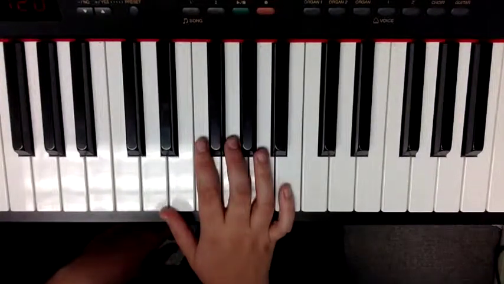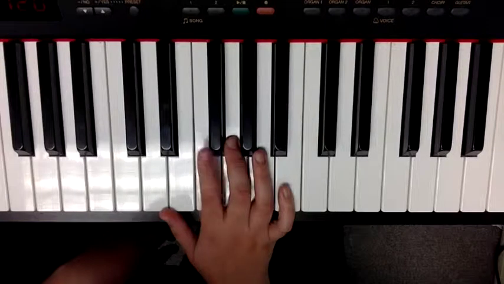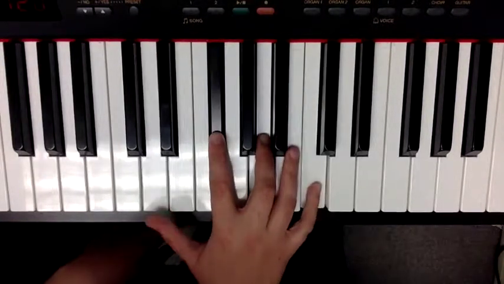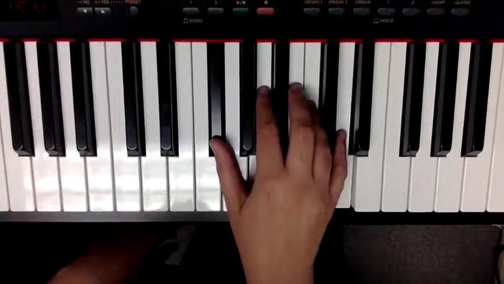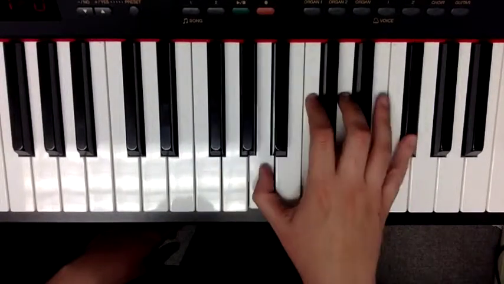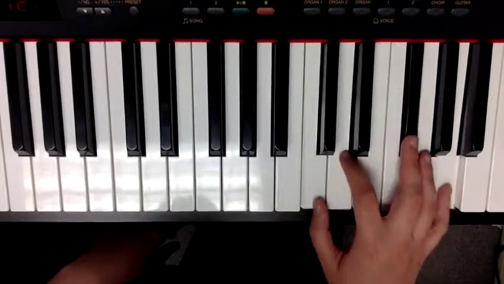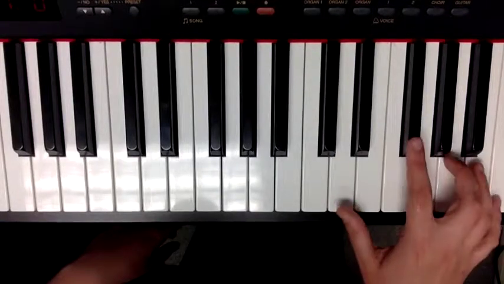Okay, you can have inversions for these chords. And then you're back to the root.